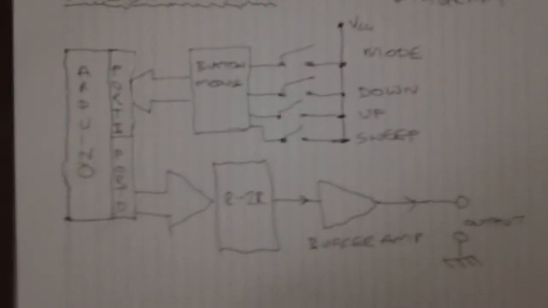One's mode, which says the type of waveform I'd like it to produce. Then there's down, which means go down in frequency. Up means go up in frequency, and sweep, which is the thing that I'm really looking for, which starts at a very low frequency and then goes up to a high frequency so that I can sweep the filter.